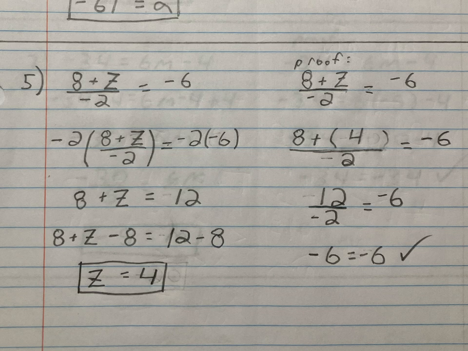So we put negative 2 in the front, times everything on that side, equals negative 2 in the front, and then parentheses, everything on that side. The reason that we picked times negative 2 is to undo divided by negative 2. And so those undo each other, and we're left with 8 plus z. And here, negative 2 times negative 6 is positive 12.